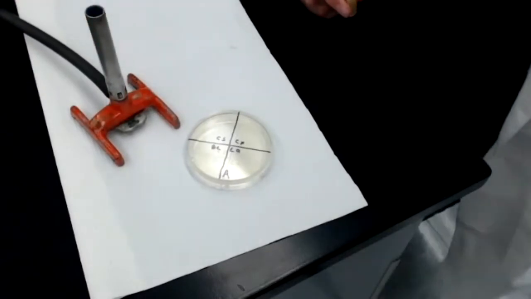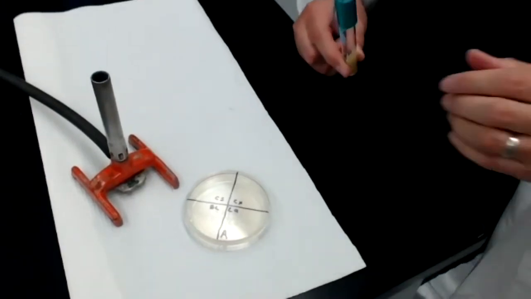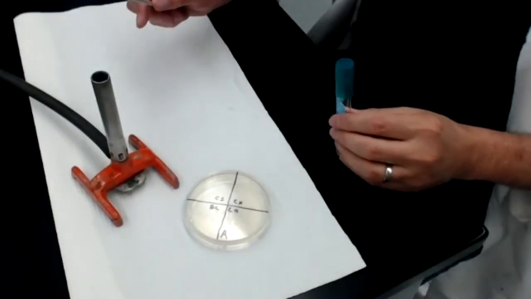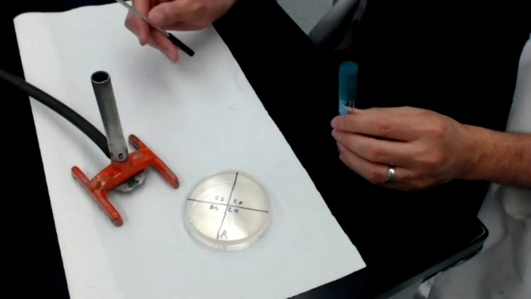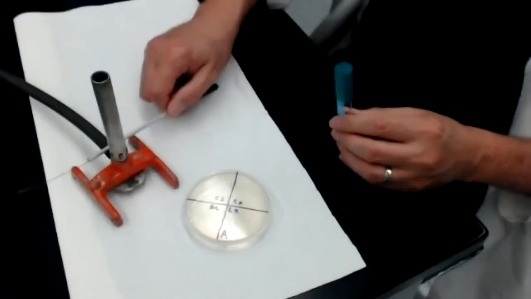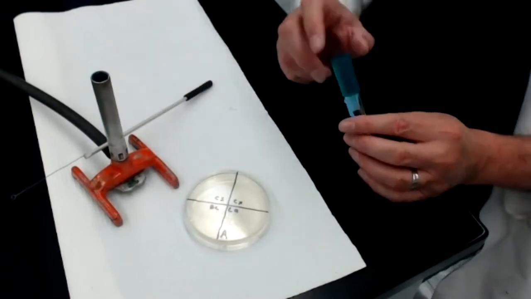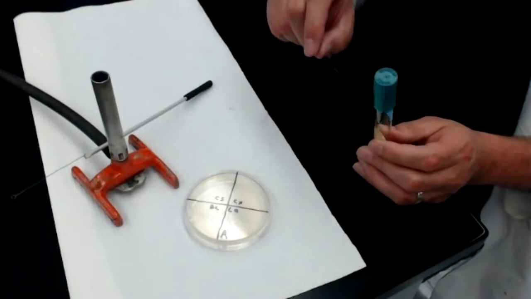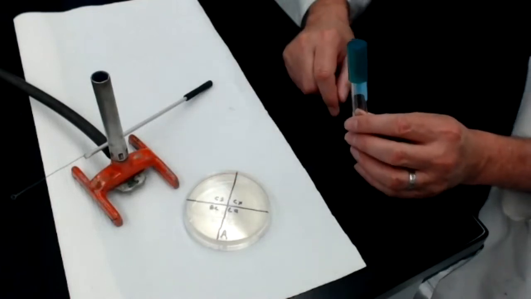I can see a little better. There's the Bunsen burner. I'm going to sterilize the loop in the flame. I'll let it cool for a few seconds. And then what I'm going to do is get a little bit off the slant and do a straight line streak in the quadrant that is labeled CS for Clostridium sporogenes.